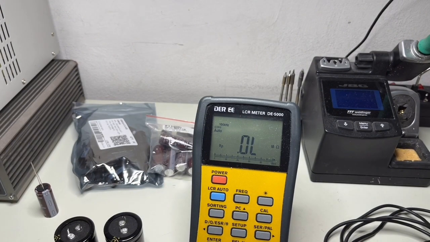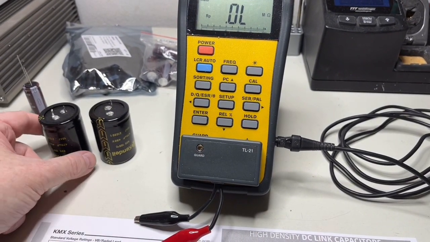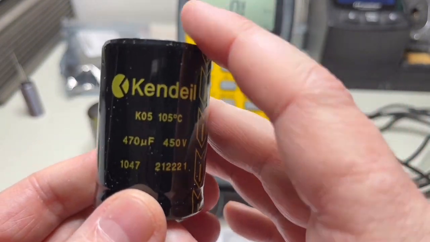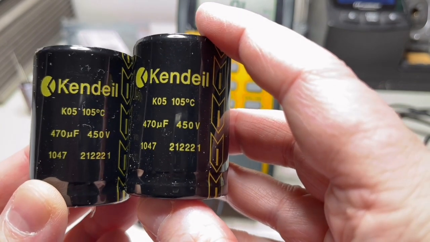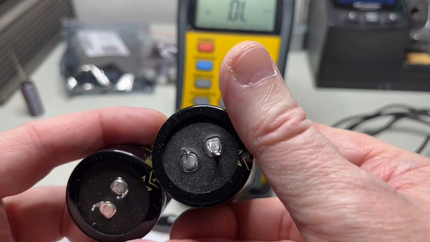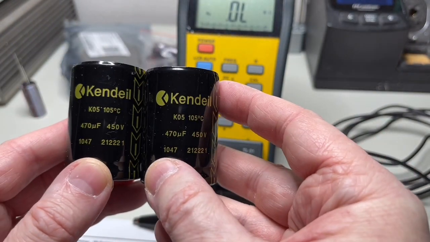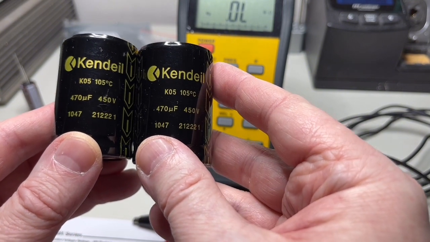Yeah, but now, how do we compare that in terms of electrolytics. Okay, here I have two beautiful Kendale capacitors, low ESR, beautiful caps, high quality caps. I use them in switch mode power supplies a lot. 470 microfarads at 450 volt.